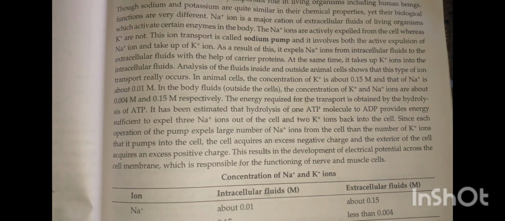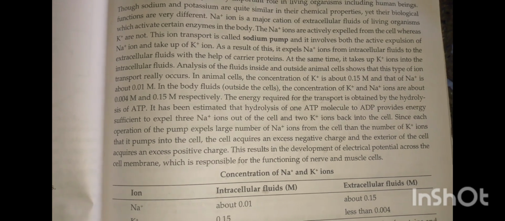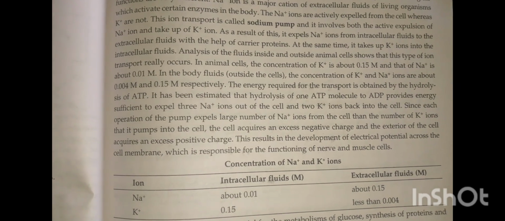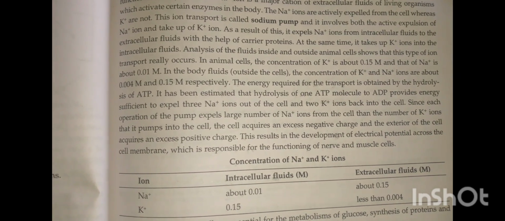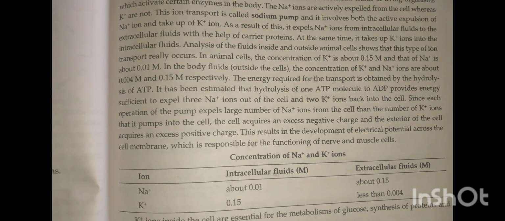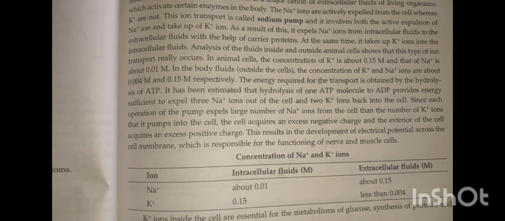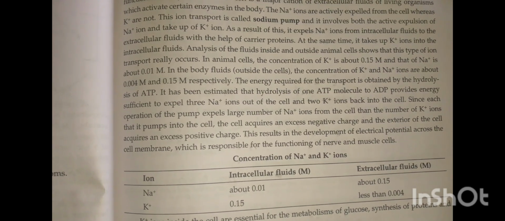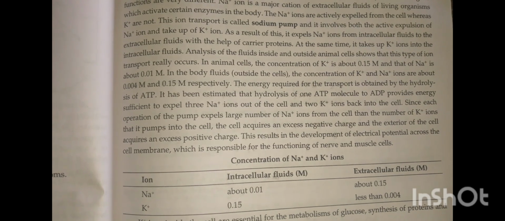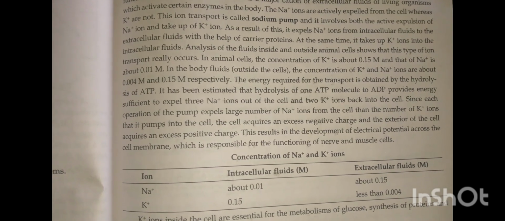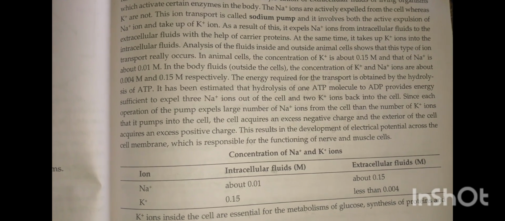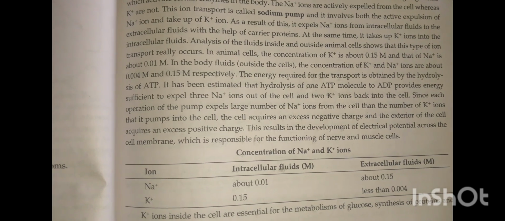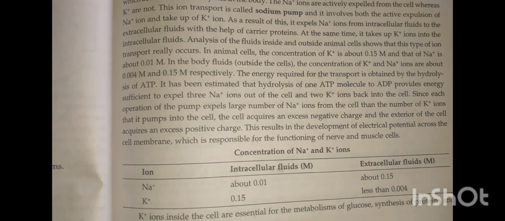Analysis of the fluid inside and outside animal cells shows that this type of ion transport commonly occurs in animal cells. The concentration of K+ ion is about 0.15 molar and that of Na+ is about 0.01 molar in the body fluids outside the cells. The concentrations of K+ and Na+ ions inside are about 0.004 molar and 0.15 molar respectively. The energy required for the transport is obtained by the hydrolysis of ATP. It has been estimated that hydrolysis of one ATP molecule to ADP provides energy sufficient to expel 3 Na+ ions out of the cell and 2 K+ ions back into the cell.